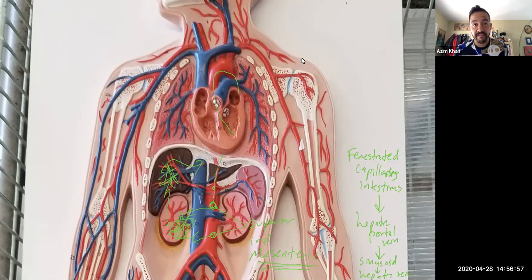It allows us to filter nutrients and toxins, anything that we can absorb. Our liver is acting as like our TSA. We want to make sure we inspect anything before it gets to the rest of our body. We don't want things that are accidentally absorbed to do damage to our body.